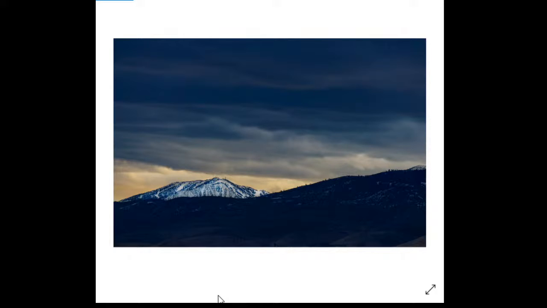This was taken out of my hotel window at the Silver Legacy Resort in downtown Reno. When I went, I took all my winter clothes because I was pretty sure I was going to be out on the roof of a parking garage or driving up to an overlook area to catch sunrise at 6 o'clock in the morning or to watch the sun set in the evening.